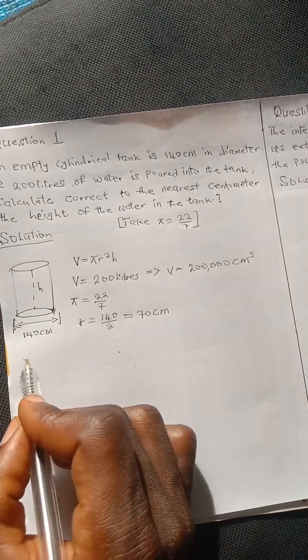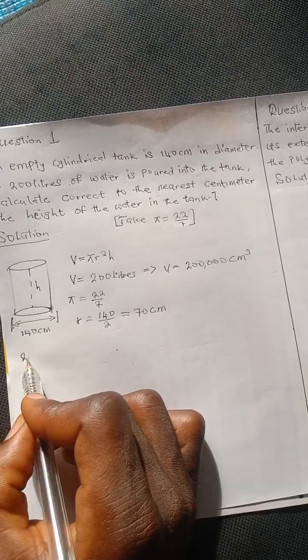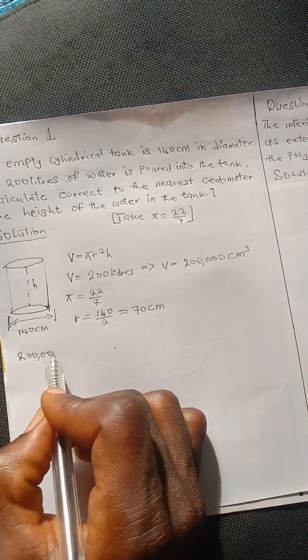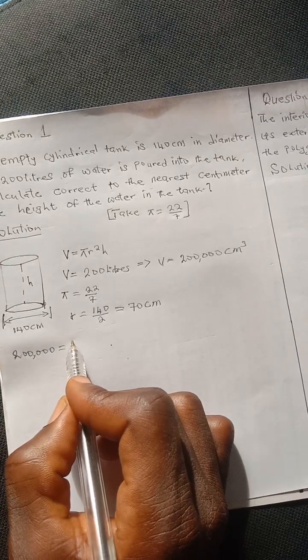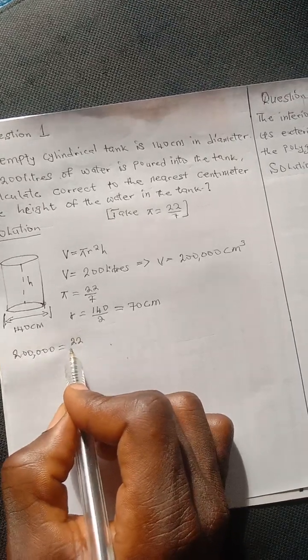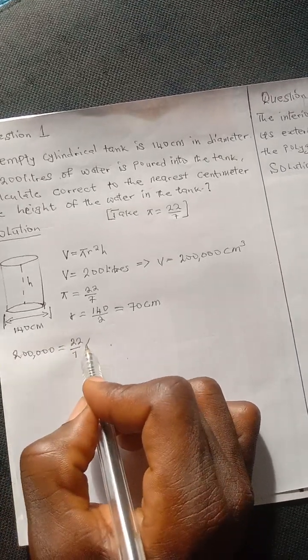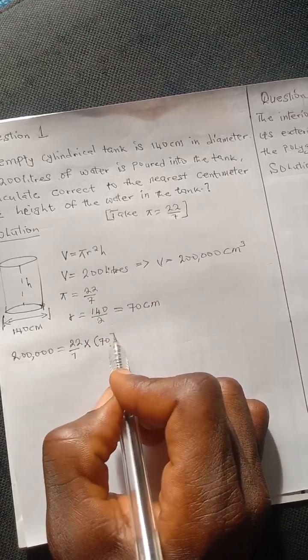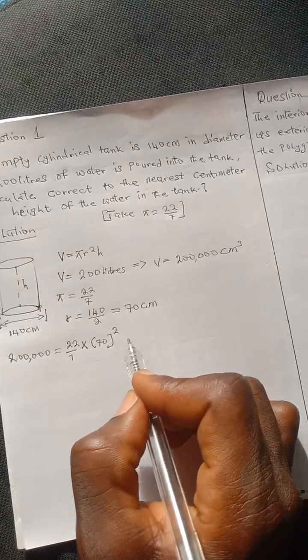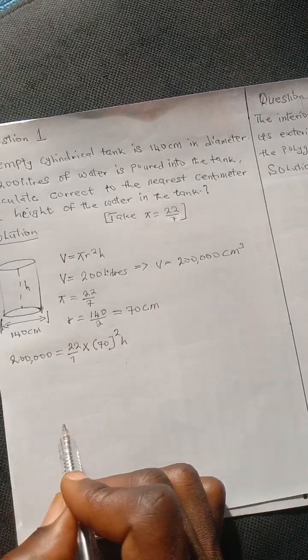Substituting these values in this equation, now you have 200,000 equals to, and the value for pi is 22 over 7, times r, the value for r is 70, squared, times h.